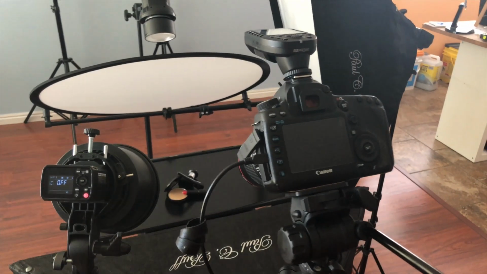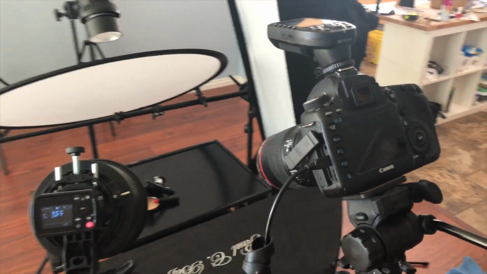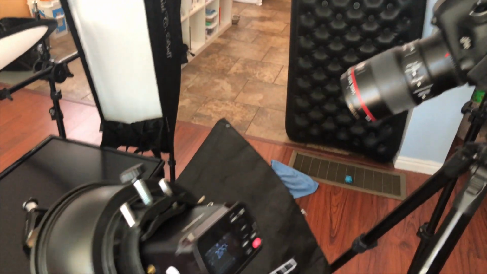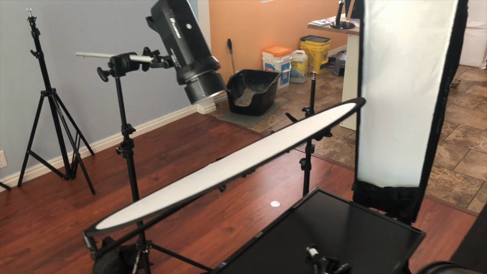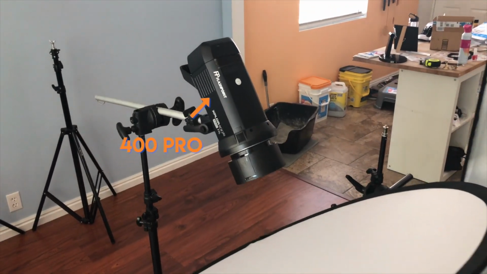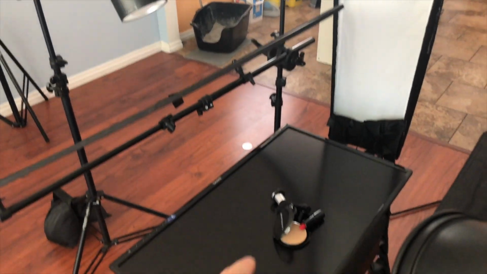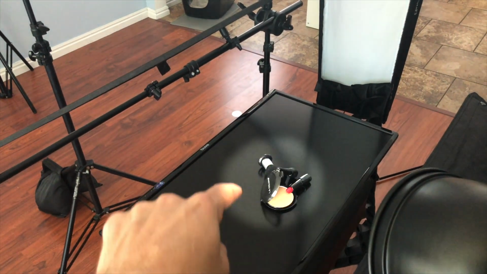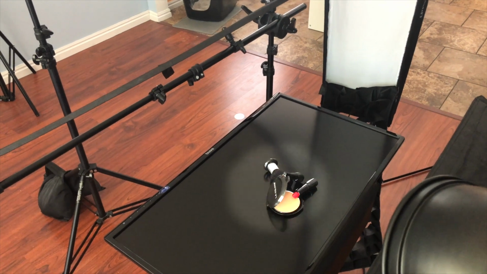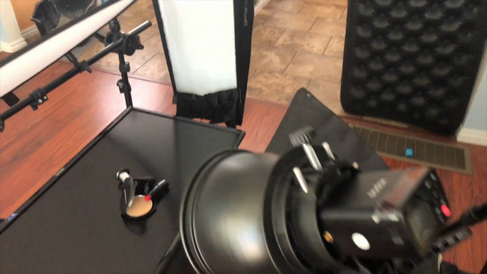So I'm shooting on a Canon 5D Mark III on a 100mm macro lens, and then I have 4 lights here. So this light here is a 400 Pro. It's shining through a diffuser, and that's creating the overall gradient circle on the bottom. I have another light here.